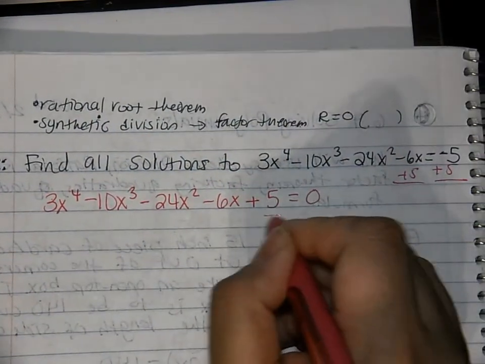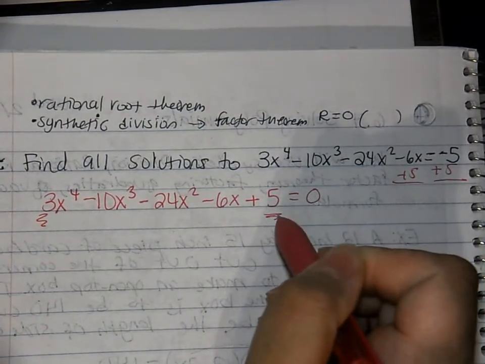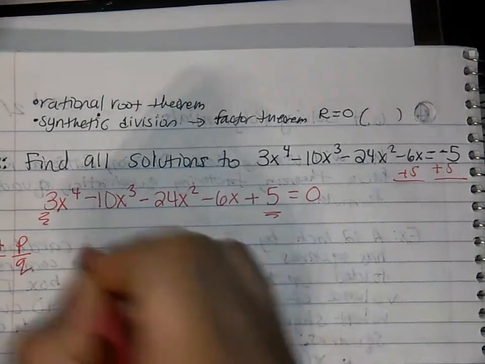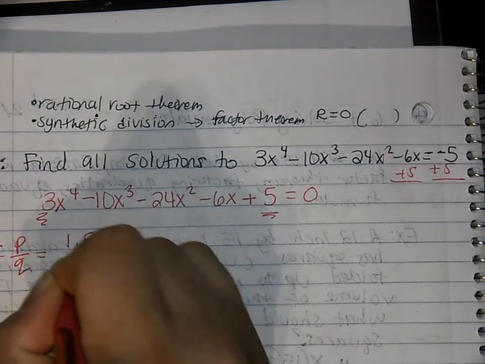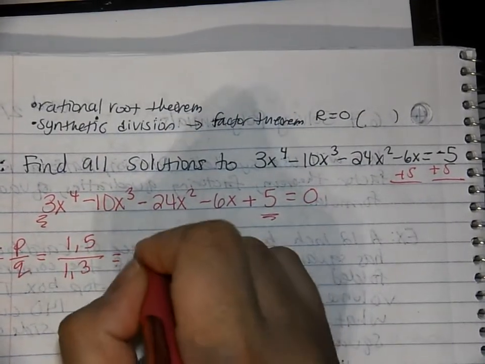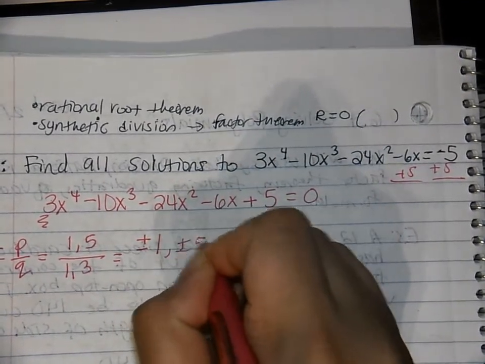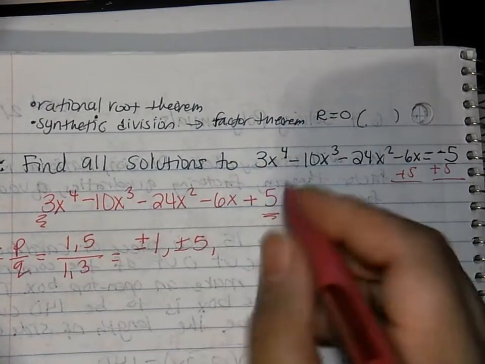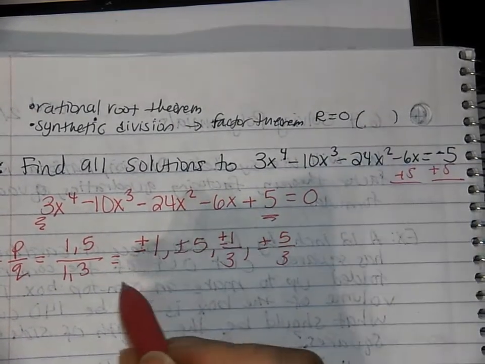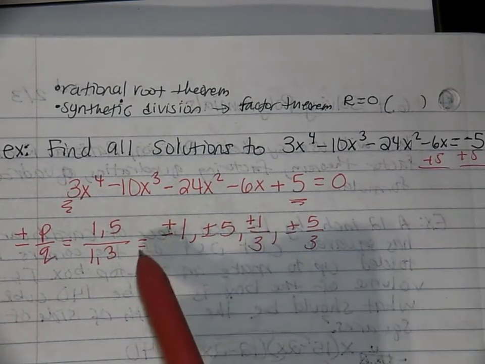So my roots are, remember, based off the leading coefficient, that's q, and the factors of 5, which is the constant, that's my p. Remember, it's plus or minus p over q. So we would get 1 or 5 are the only factors of 5, and 1 and 3 are the only factors of 3. And then we just want to do plus or minus with them. So we get plus or minus 1 and plus or minus 5. Then we want to take each of these numbers and divide them by 3. So plus or minus 1/3, and plus or minus 5/3. So really not too many this time, but again, it'll vary from question to question. Sometimes there'll be a ton of them, and sometimes not as many.